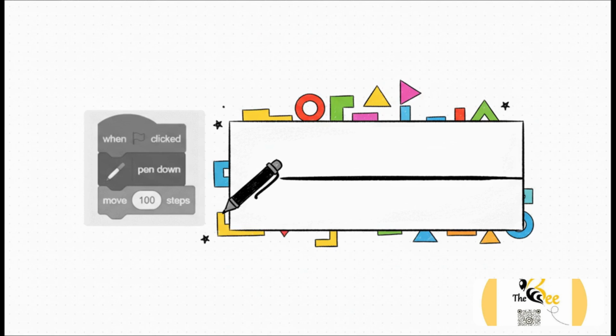See, the computer takes these instructions so literally. It follows them in order. 1, put the pen down on the paper. Then 2, move 100 steps. And the result, a perfect line. You have to tell it every single thing.